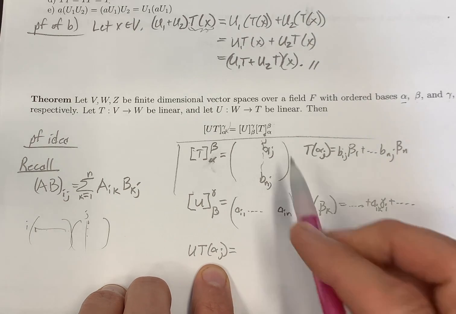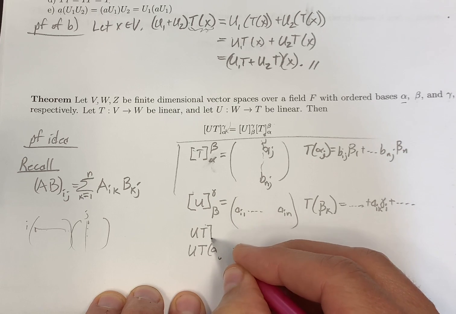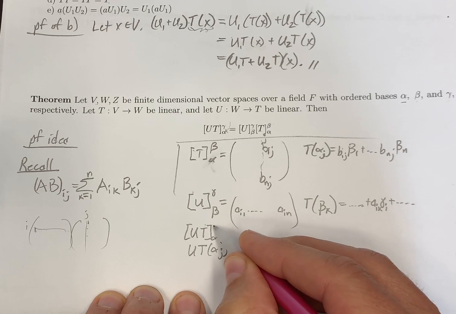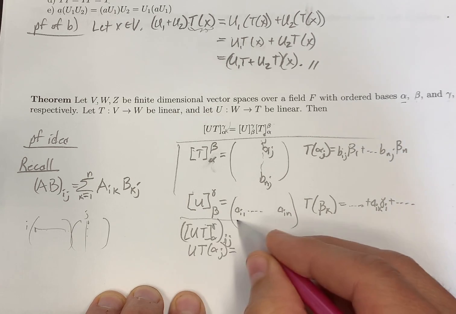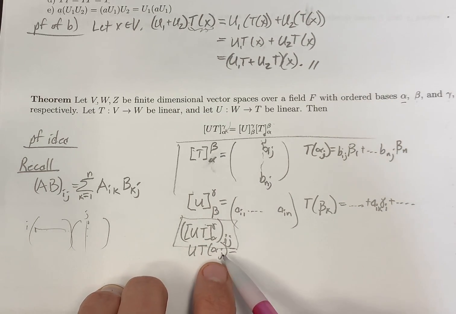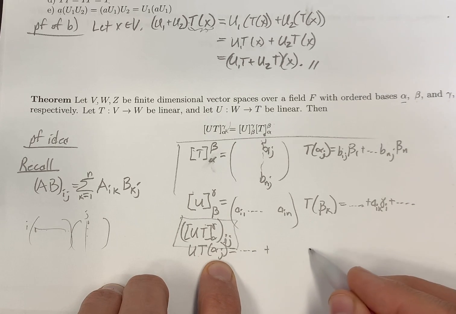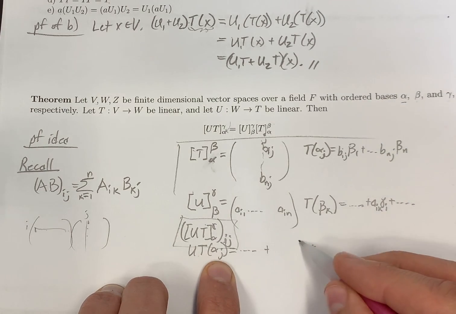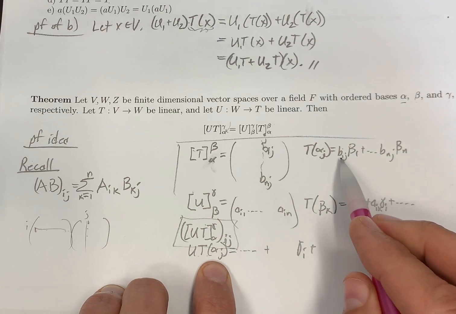But I really only want to know, let's say I'm looking at UT alpha gamma, and I'm just looking at the ij coordinate. What is the ij coordinate of this matrix on the left? Well, it's saying if you take UT of alpha j, what is going to be the coefficient on the gamma ith term, right? On the gamma ith term.